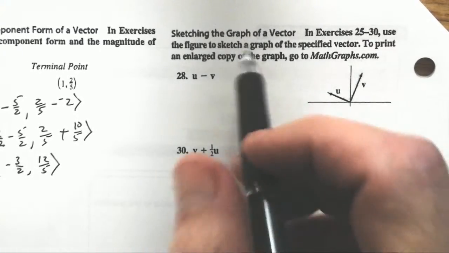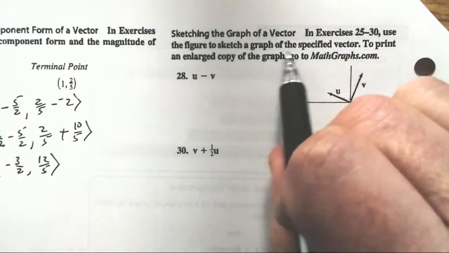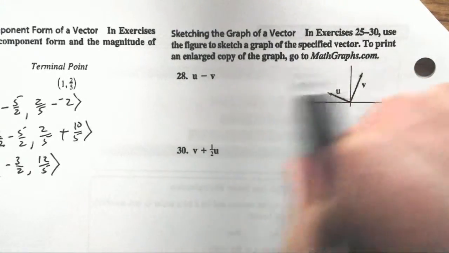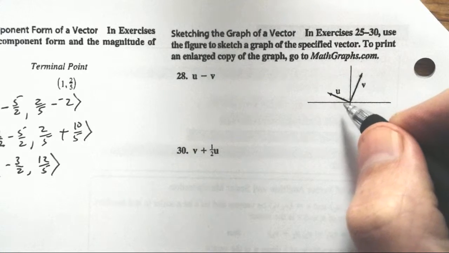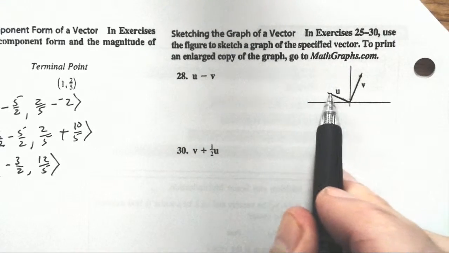25 to 30. Use the figure to sketch the graph. Now, to sketch the graph of the specified vector. And then they have a copy of it. But we're going to go ahead and just try to work this one out. And we're just going to kind of ballpark.